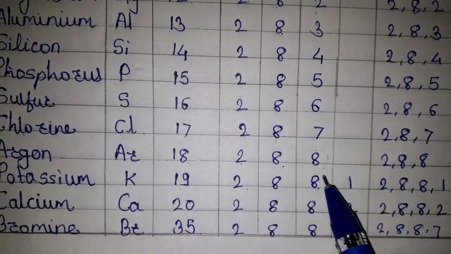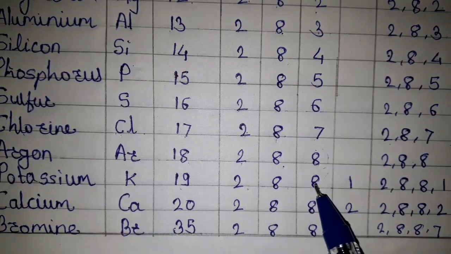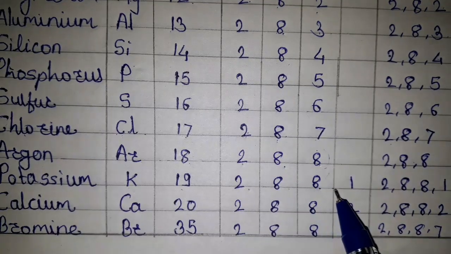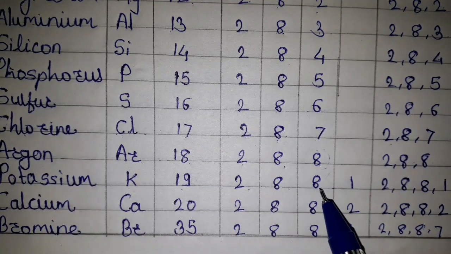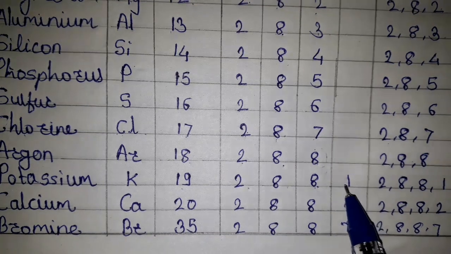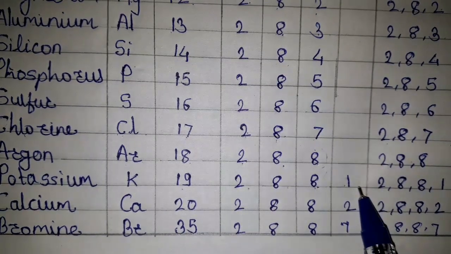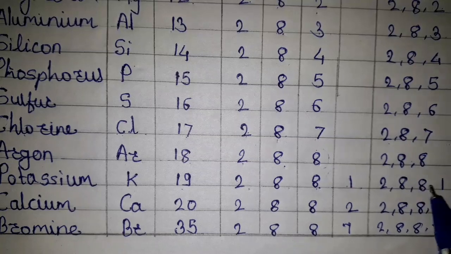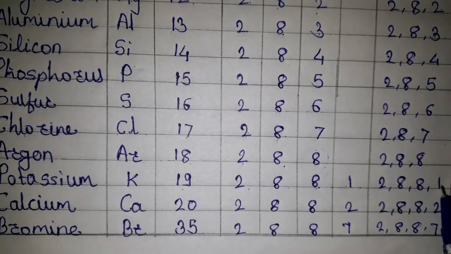Actually its M shell capacity is 18, but here we are taking 8. You will learn it in detail in higher studies. So in the M shell 8 electrons and the remaining 1 electron in the next shell, that is N. So the electronic configuration becomes 2, 8, 8 and 1.